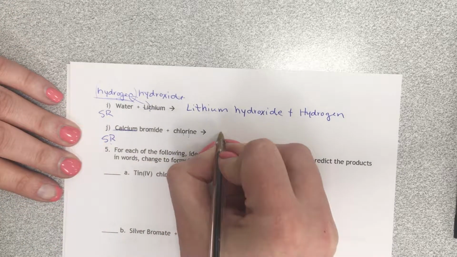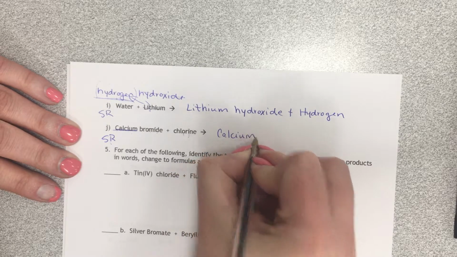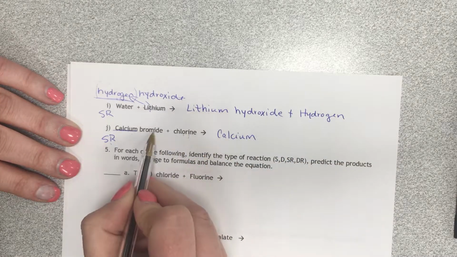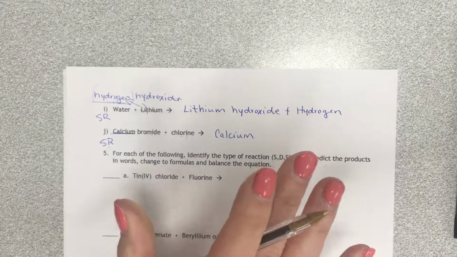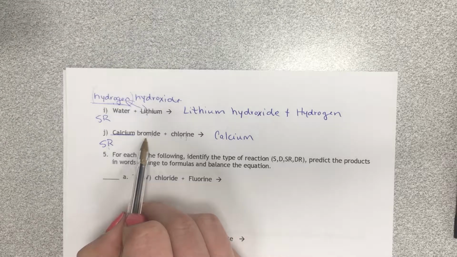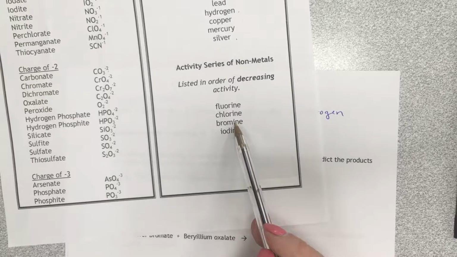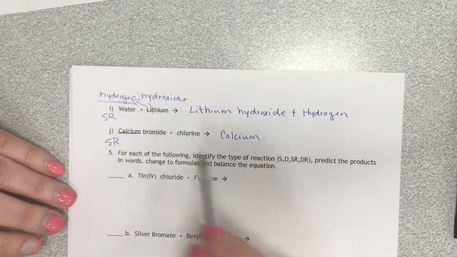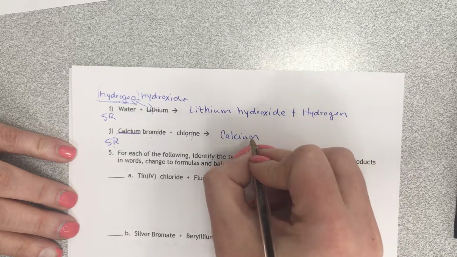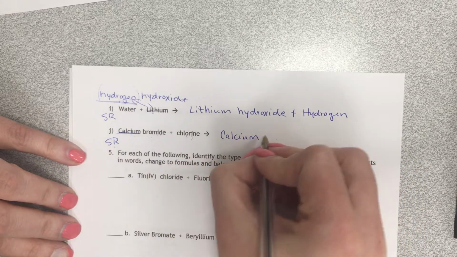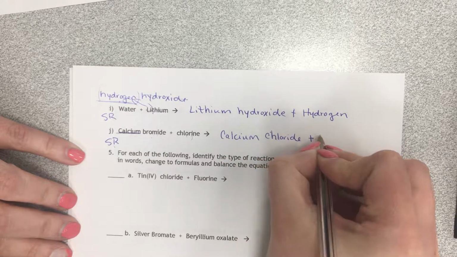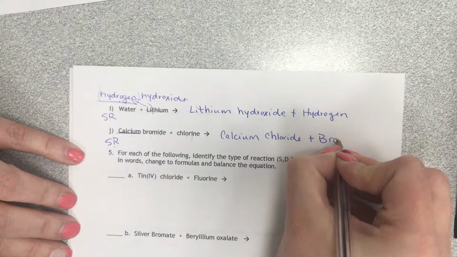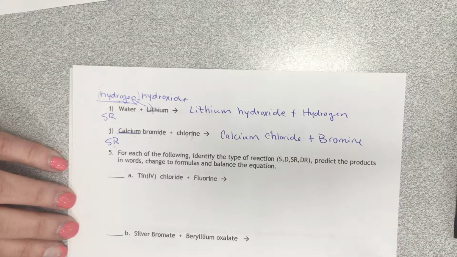So no matter what, we have this calcium. All we're doing is seeing if chlorine's higher on the list than bromide, then they're going to switch places. If it's lower, then they stay the same. So let's look. Bromide needs to be higher in order for there to be no reaction. Bromide is lower than chlorine, so it will switch places. I got lucky that it wasn't a no reaction. So calcium chloride plus bromine. Boom. Okay, done.